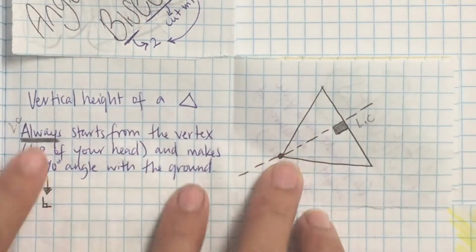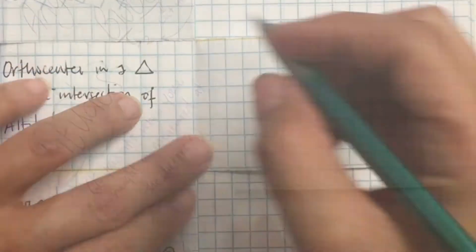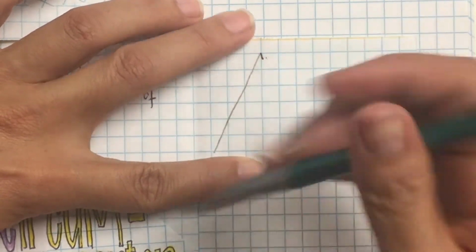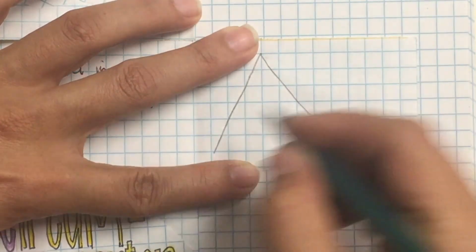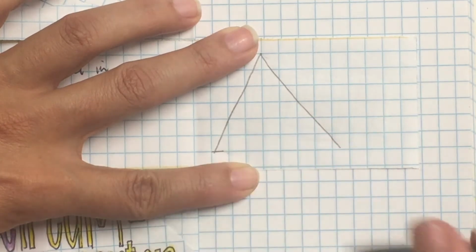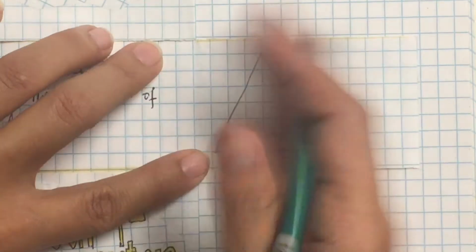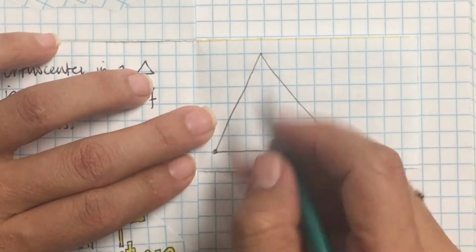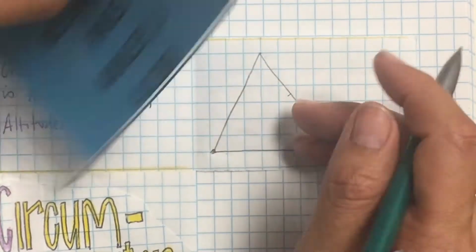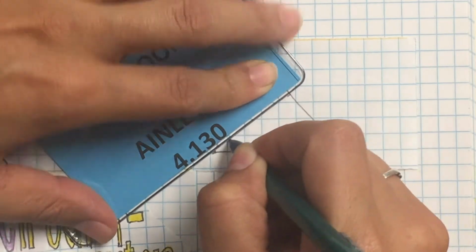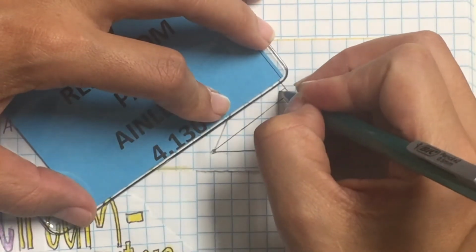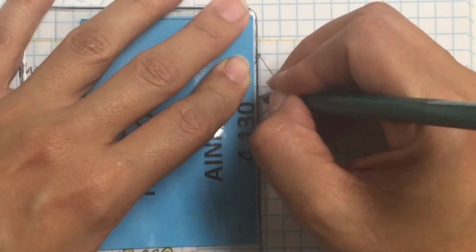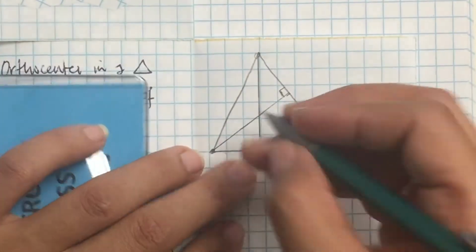Alright, so it's the vertical height of a triangle. You have to start at the tip and go right to the opposing side, but it has to make a 90-degree angle, because we do not slant when we're taking our measurements for height at a doctor's office. So it has to make a 90 with the opposing side. So this is not necessarily in the middle, it just has to make a 90-degree angle. So that looks like it's going to make a 90-degree angle. Okay, then I'm going to do the same thing here, make a 90-degree angle with the opposing side.